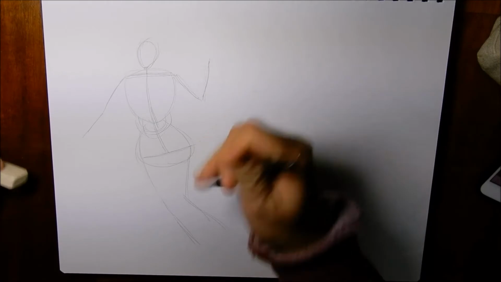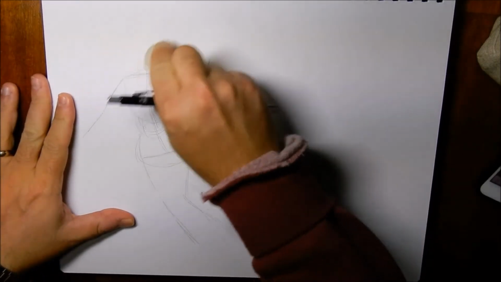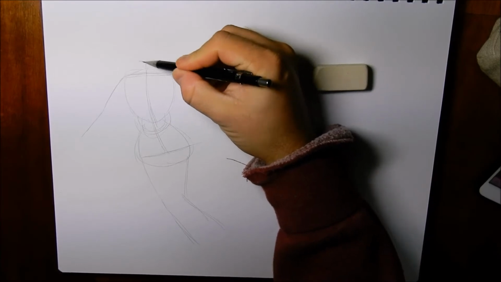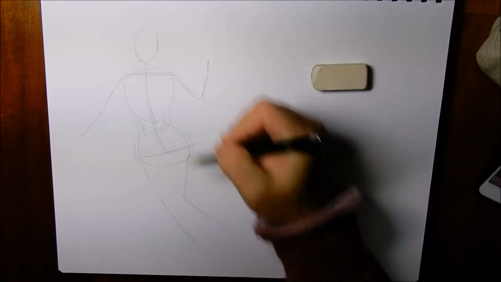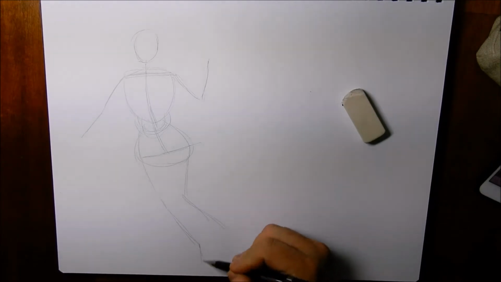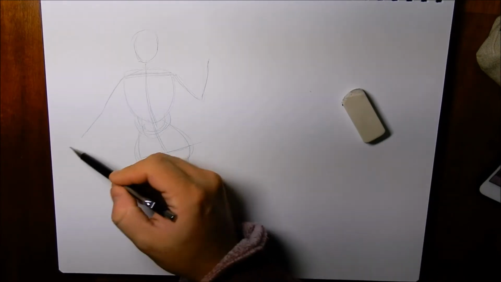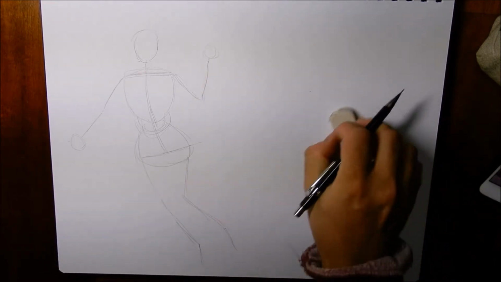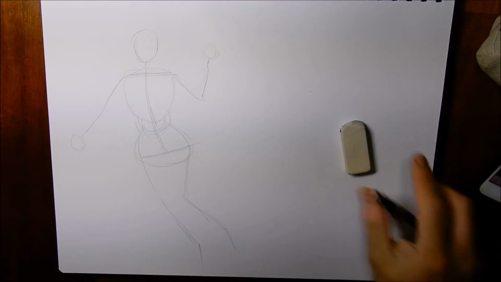Yeah, usually I start defining the trunk first. So you see more or less a body forming here. Define the regions of the hand, so you have one body here.